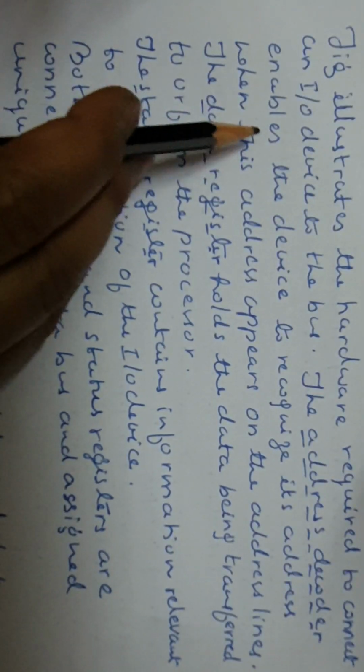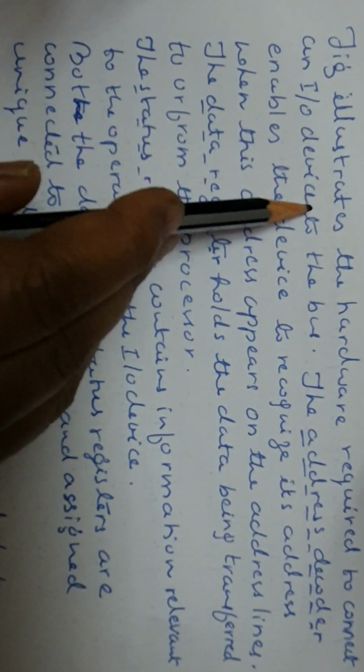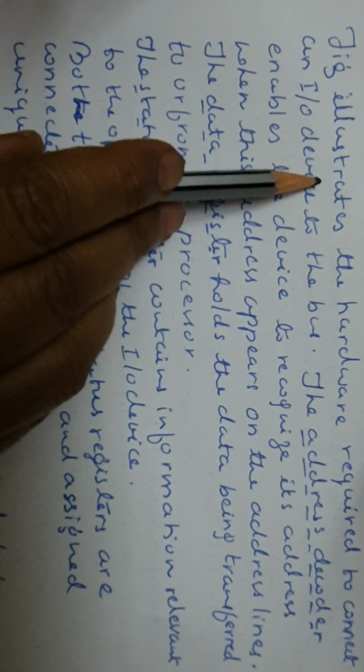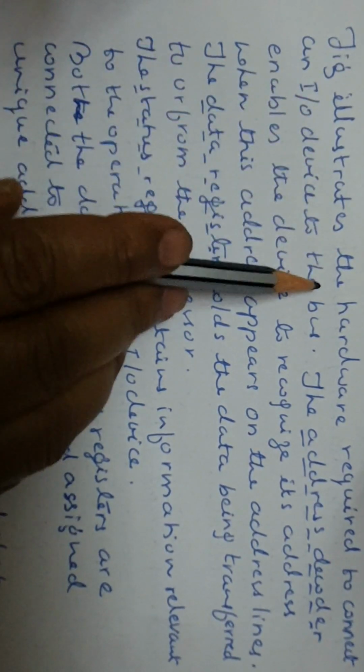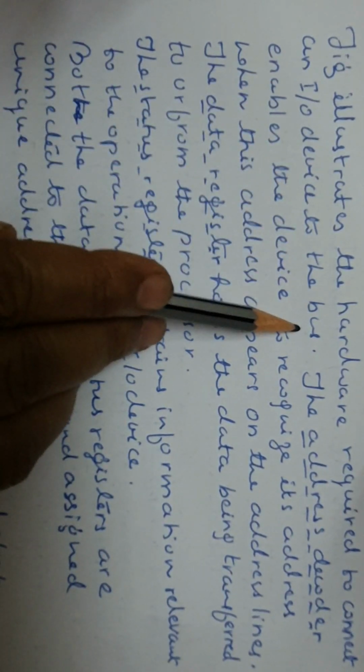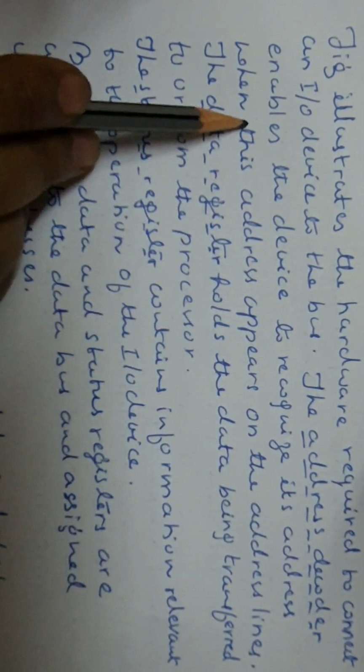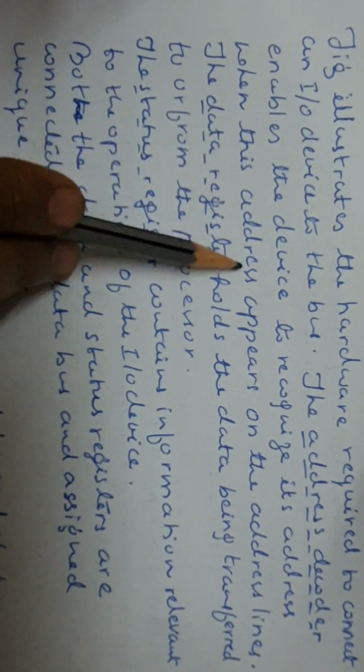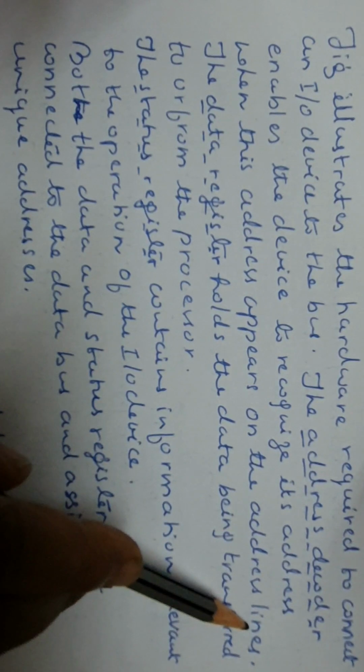Okay. So solution, what can be written with respect to the figure shown? Now, IO interface for an input device. That figure illustrates the hardware required to connect an IO device to the bus. The address decoder enables the device to recognize its address when this address appears on the address lines.